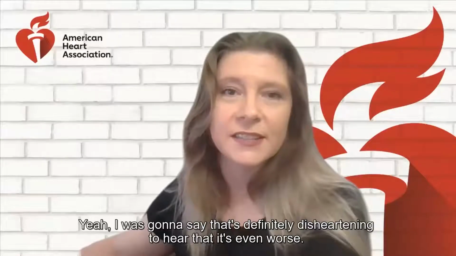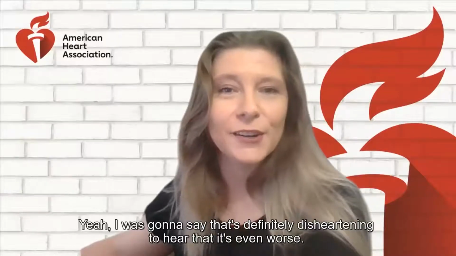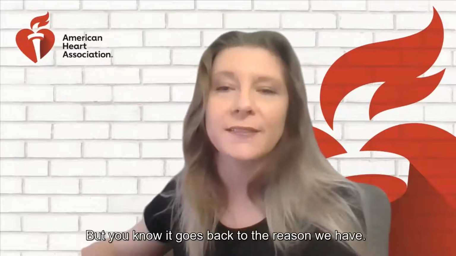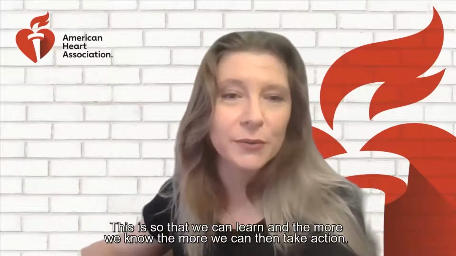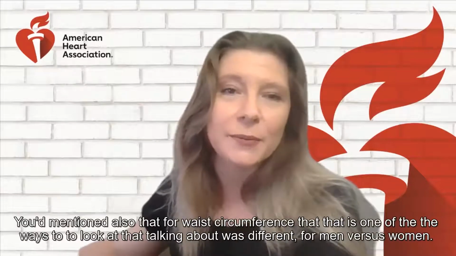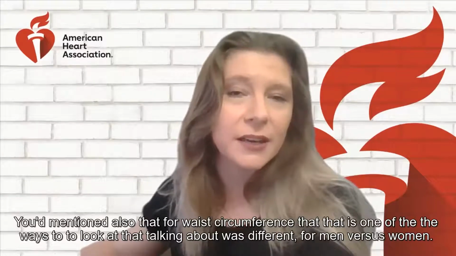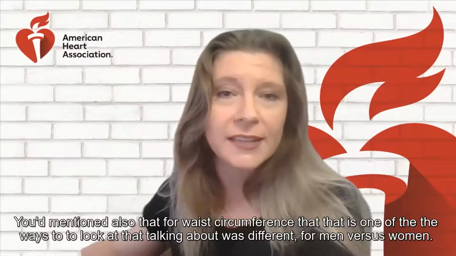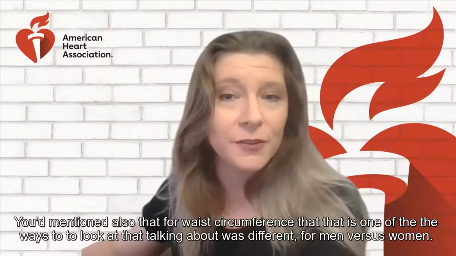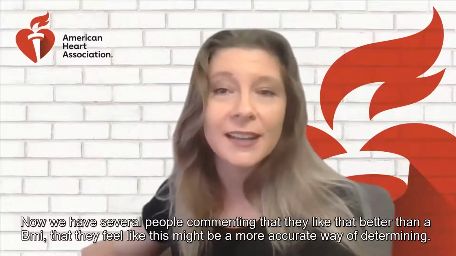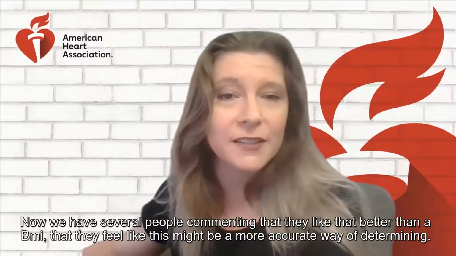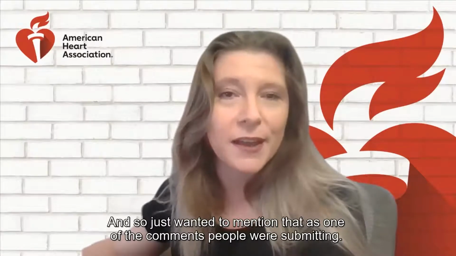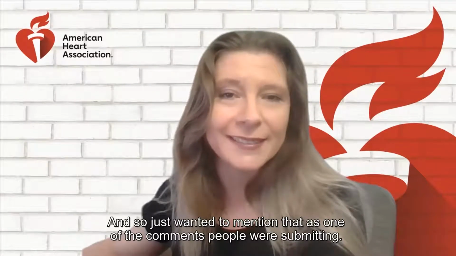Yeah, that's definitely disheartening to hear that it's even worse, but it goes back to the reason we have this: so that we can learn, and the more we know, the more we can then take action. You'd mentioned also that waist circumference is one of the ways to look at that, and it was different for men versus women. We had several people commenting that they liked that better than BMI, that they feel like this might be a more accurate way of determining. So I just wanted to mention that as one of the comments people were submitting.